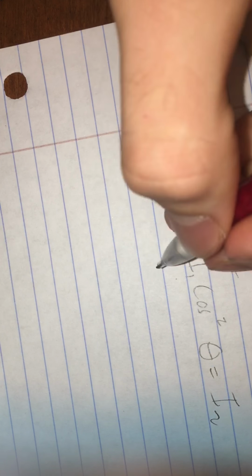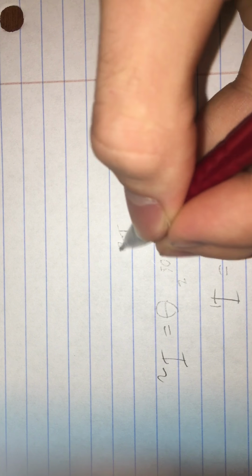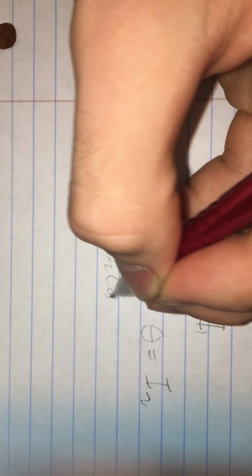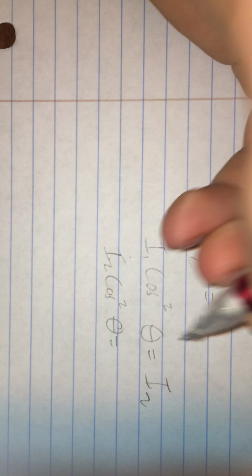So intensity 1 times cosine squared theta equals intensity 2. And the same is true for intensity 2 times cosine squared theta and intensity 3. And theta will be the same because it is going from vertical to an angle back to vertical.